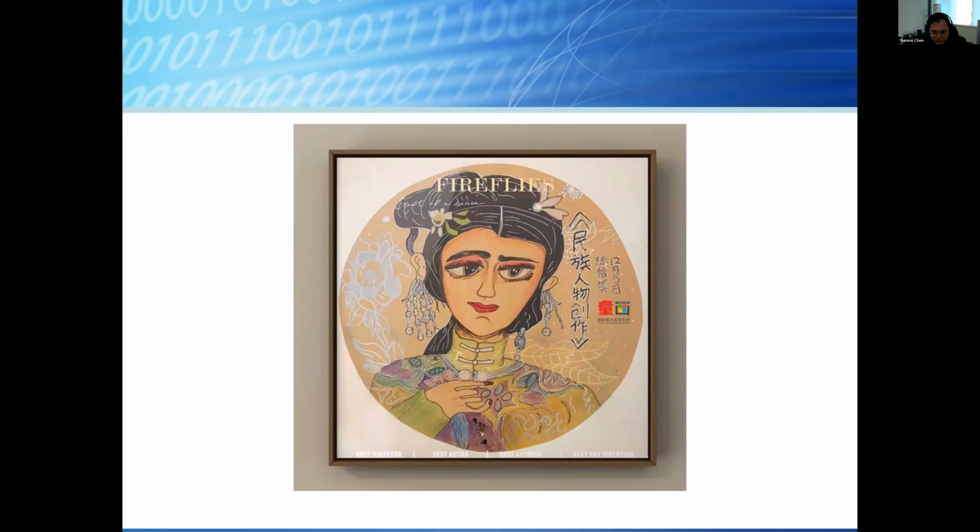This time she wanted to draw a traditional Chinese woman. I asked her why she put the ears very far away from the woman's head. She said she wanted to highlight the earrings, because she thinks the earrings are very important. And I asked why the eyes are so big.